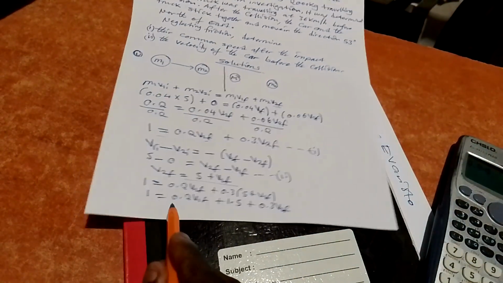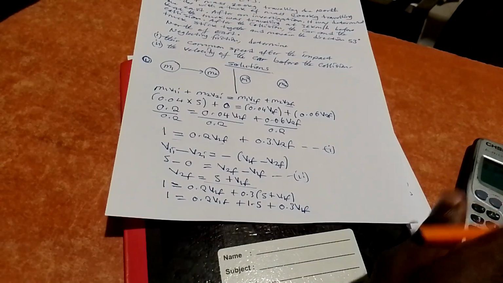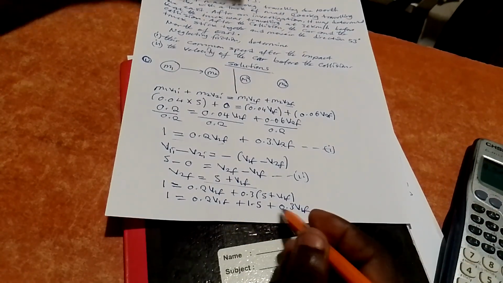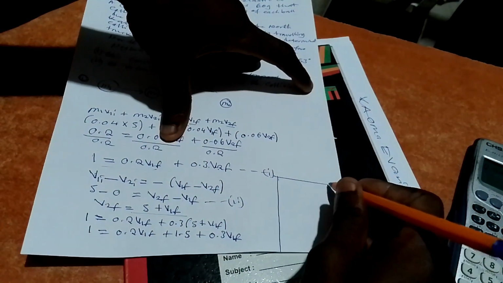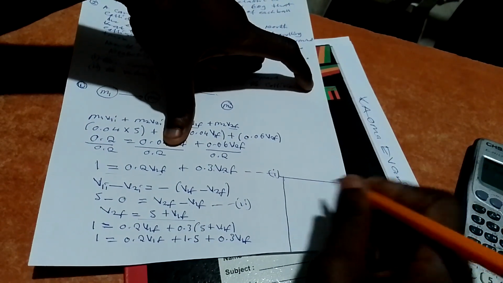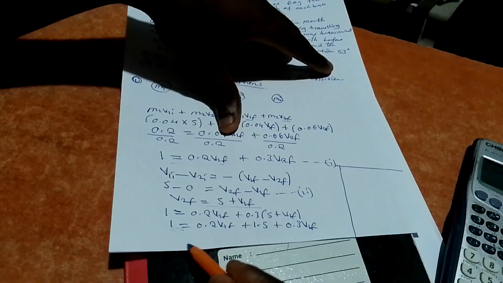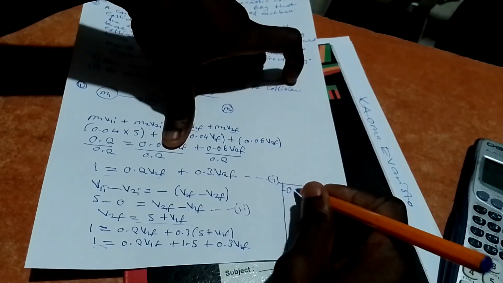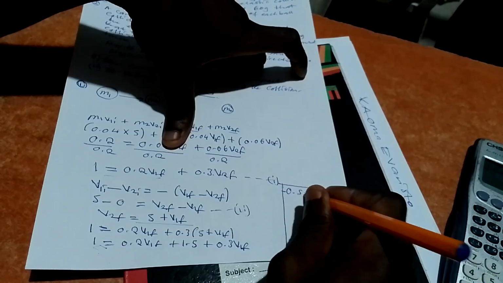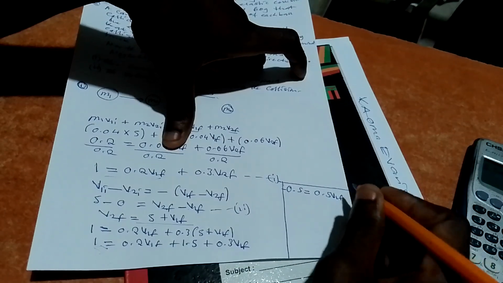Now we can collect terms here. We have 0.2 plus 0.3, which gives us 0.5, so we have 1 minus 1.5, which gives us negative 0.5 equals 0.5 V1 final.